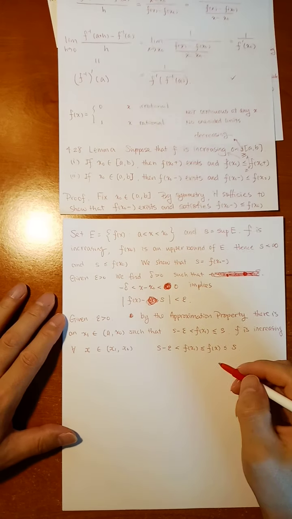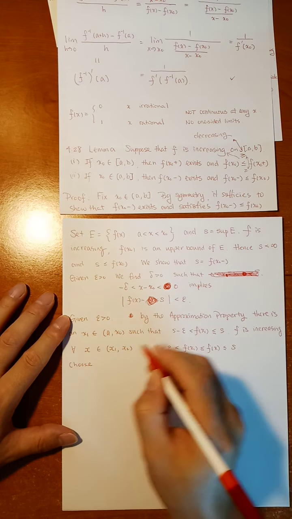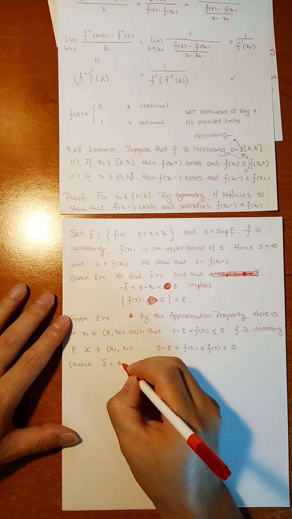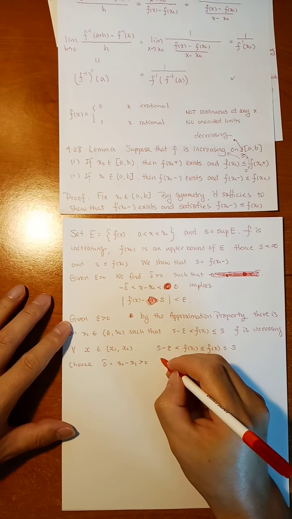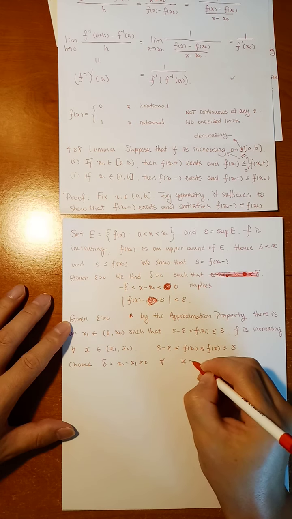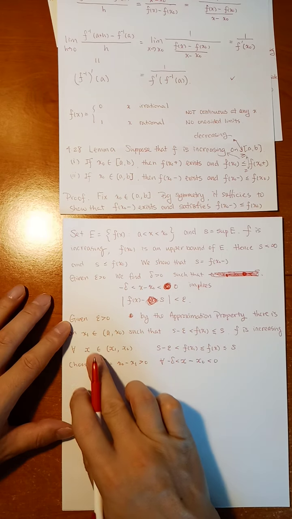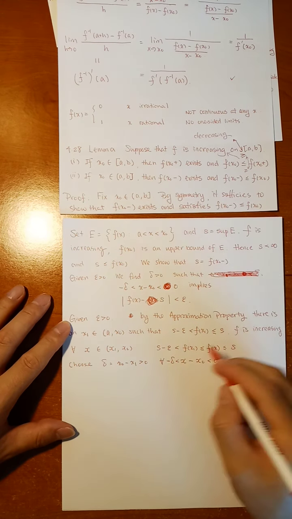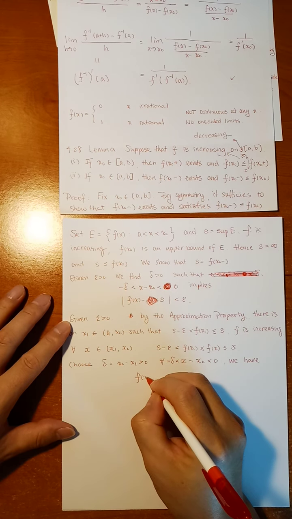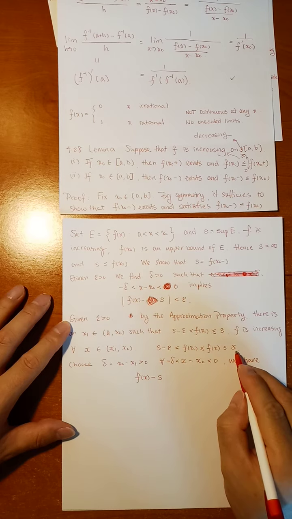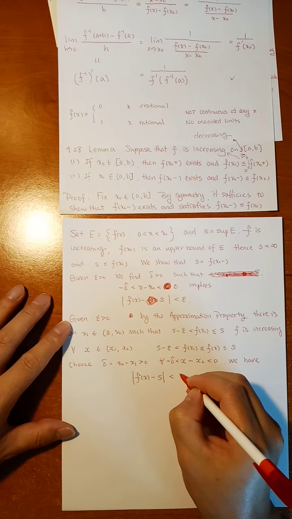We choose delta to be x0 minus x1, positive since x0 is greater than x1. For whatever x with x minus x0 less than 0 but greater than negative delta, we have the absolute value of f(x) minus S less than epsilon.